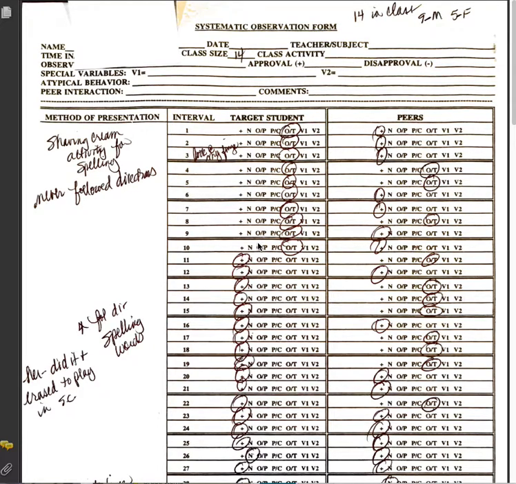This is a systematic observation that I completed recently, and I just wanted to let you see what this looks like, and then to go over some of the fine points of it. You can see right here I put a piece of paper over the name, so you can't see the name of the child that I was observing.